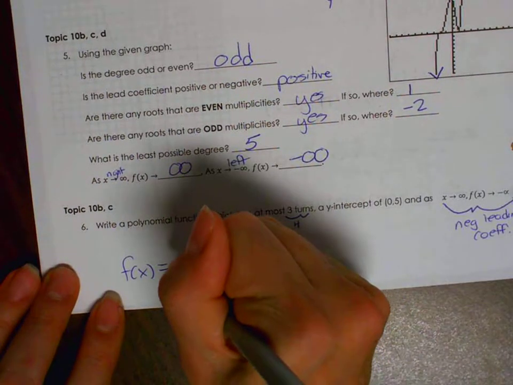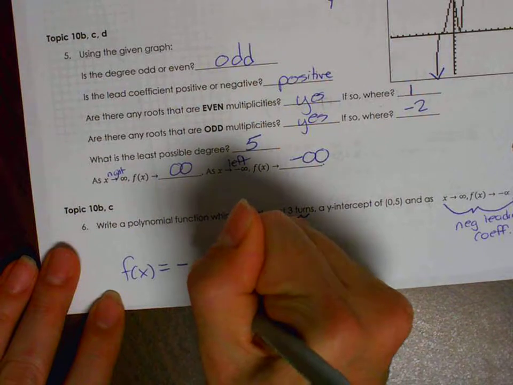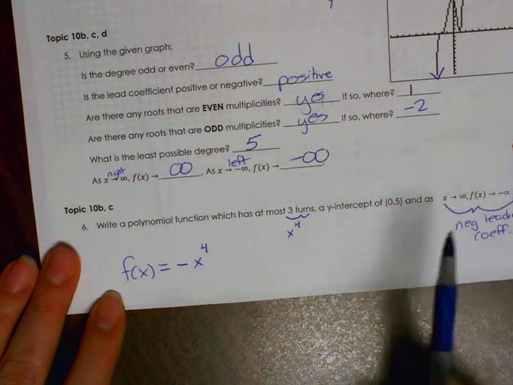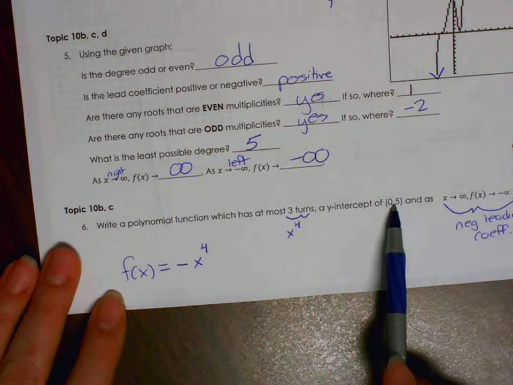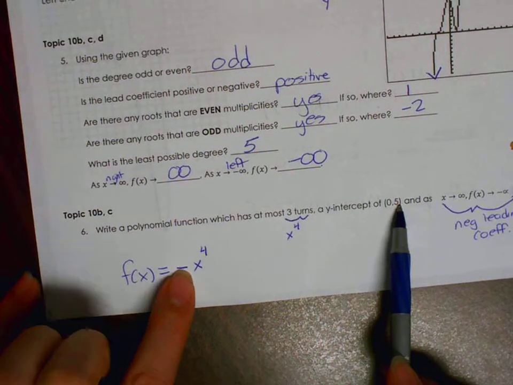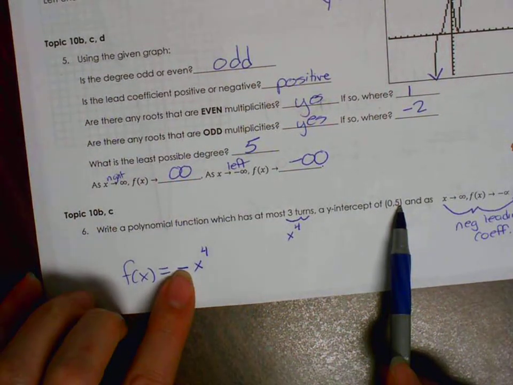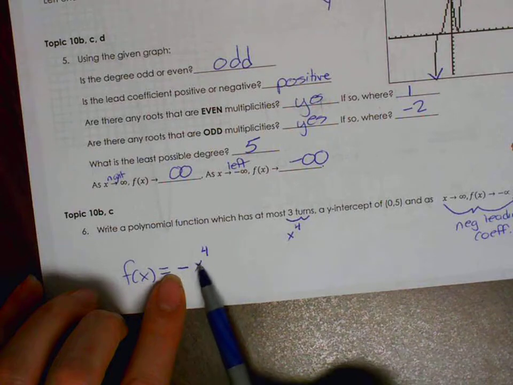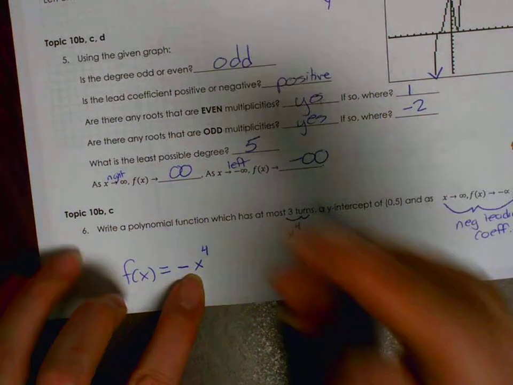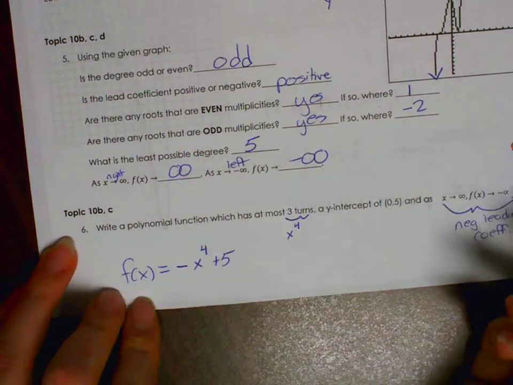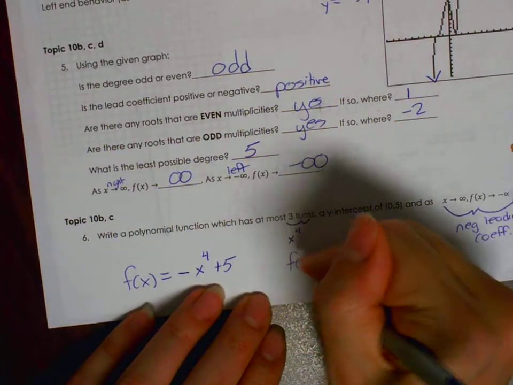So those are 2 important things. So you can write anything as long as you have a negative leading coefficient. I could have negative x to the 4th, and then to have a y-intercept of (0, 5) means that when x is 0, y has to be 5. Well, if I make this 0, the only way to get y to be 5 is plus 5. You could do other ones.